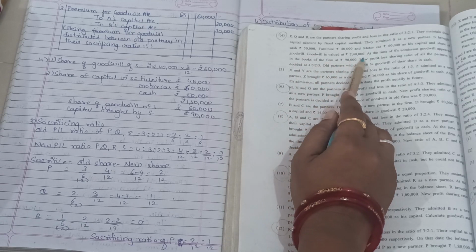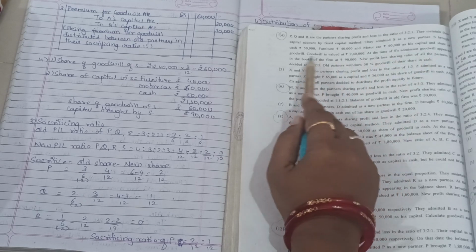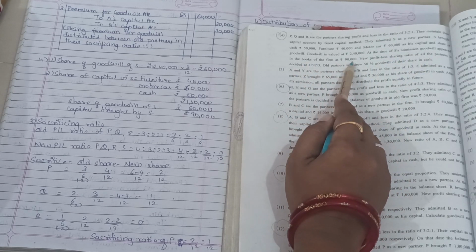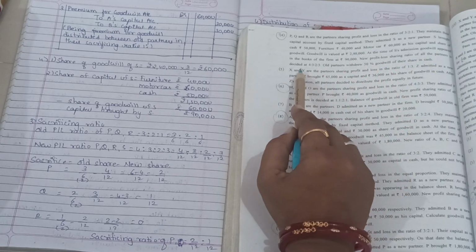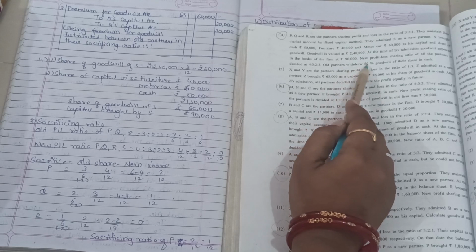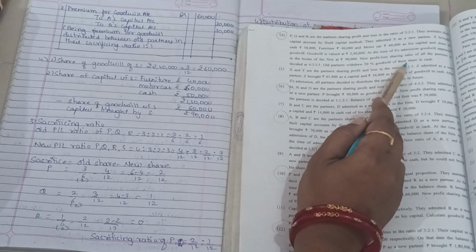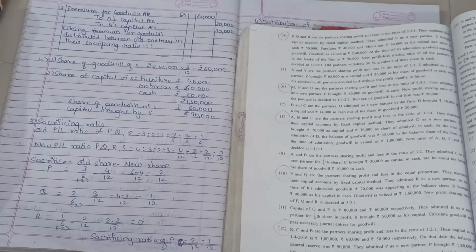Goodwill is valued at 2,40,000. At the time of S's admission, goodwill appeared in the books of the firm at rupees 90,000. New profit and loss sharing ratio of the partners is decided at 4:3:2:3. Old partners withdrew 50% of goodwill of their share in cash. Okay.